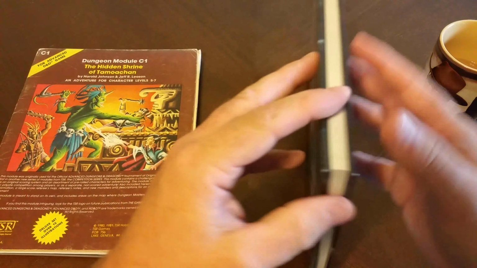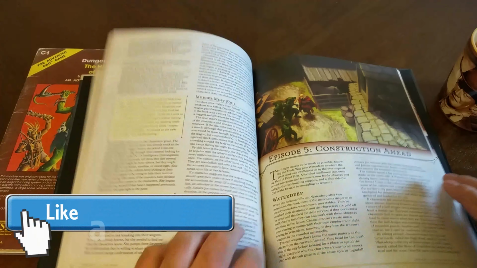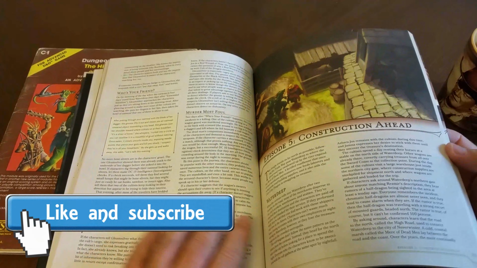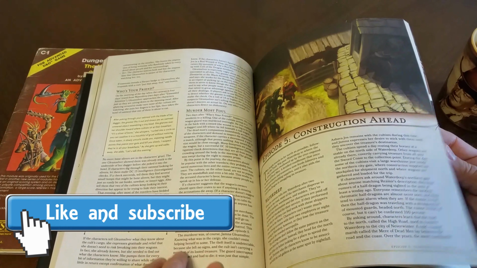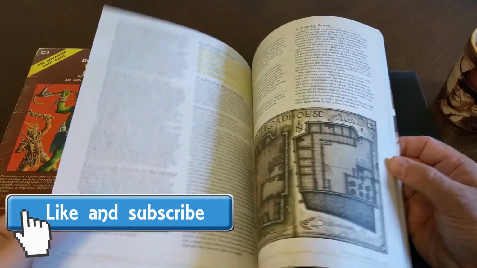And if you look through, they do stick to the classic formula. You have the word bubbles. You have all the information there for the DMs. And it's a similar format, but it just doesn't seem very user-friendly to me, because everything is a lot more jumbled together in the way that they do the 5e material.